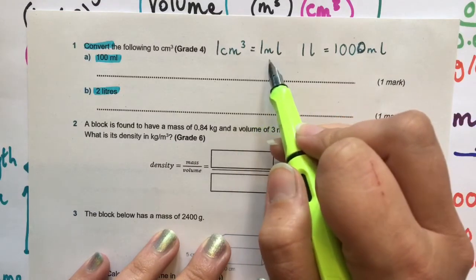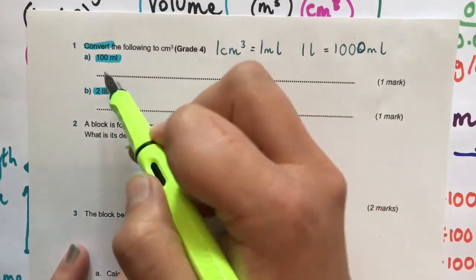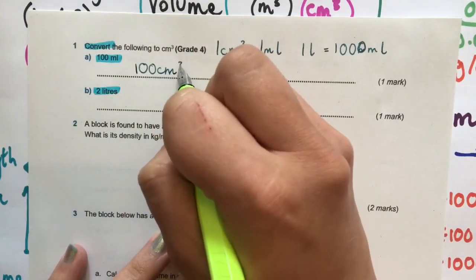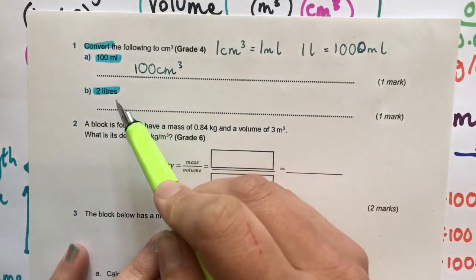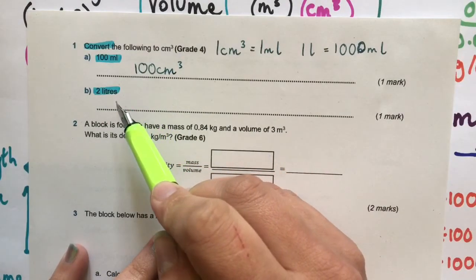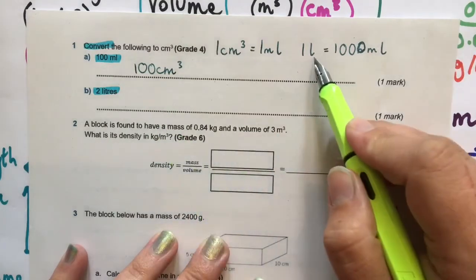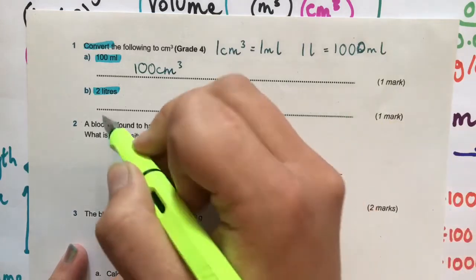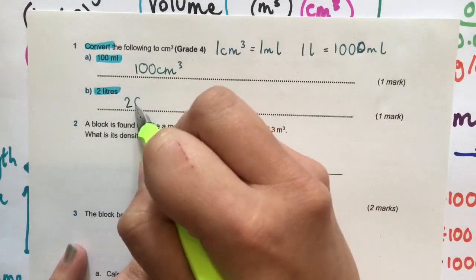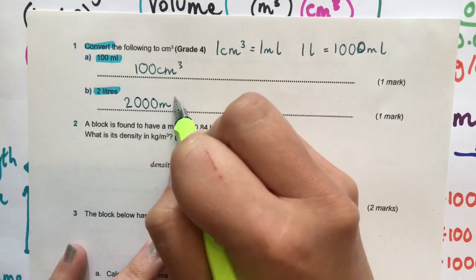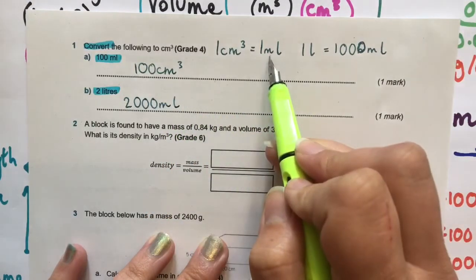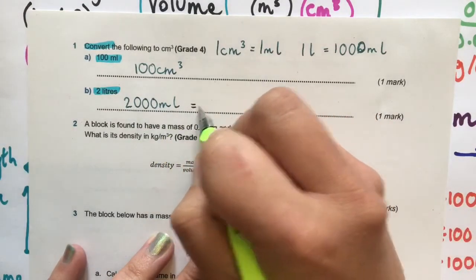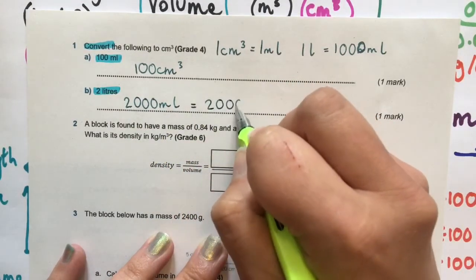If 1 centimetre cubed is 1 millilitre, then 100 millilitres is 100 centimetres cubed. For 2 litres, first of all we need to put it into millilitres. If 1 litre is 1,000 millilitres, 2 litres is 2,000 millilitres, and 1 millilitre is 1 centimetre cubed, so 2,000 millilitres is 2,000 centimetres cubed.